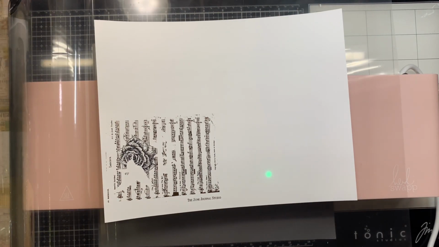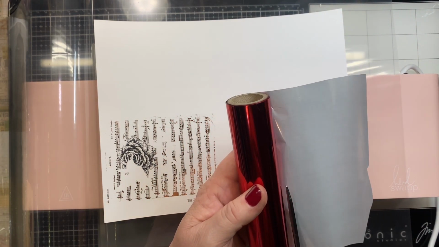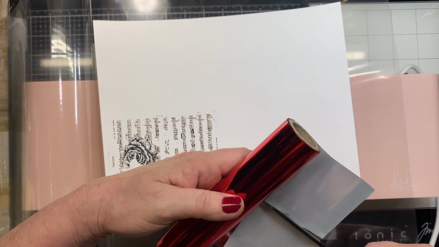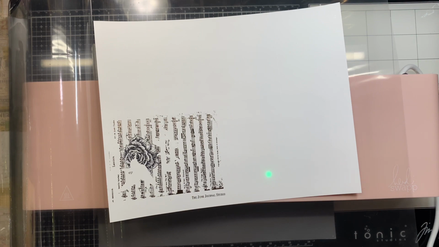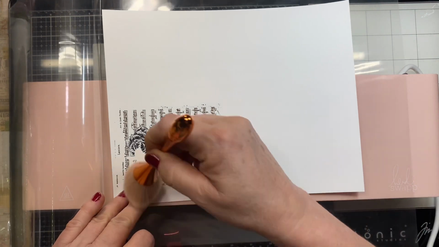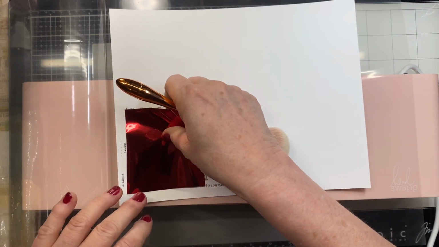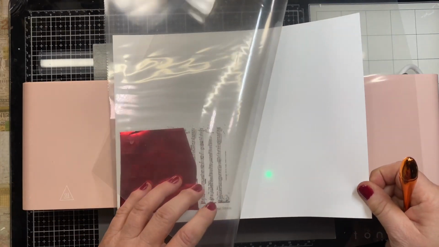And I'm going to use red foil for this. Again, the foil will not stick to itself, and it won't stick to white spaces. So I'm just going to cut a big enough piece that I need here to cover my rose. And you'll see the foil doesn't stick to foil here. Not at all. And we'll go ahead and run that through the Mink.